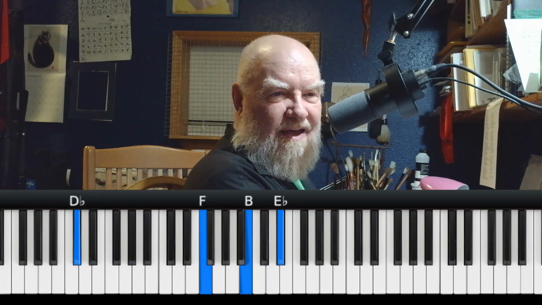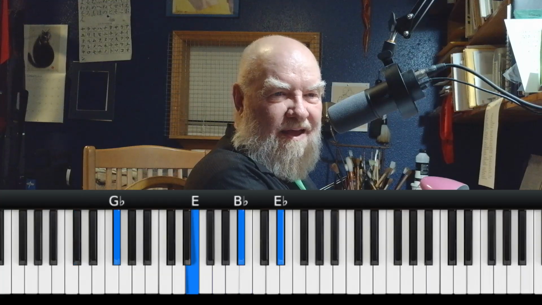That's not a quartal. There. E flat 9. Now, why is this a quartal? Well, because all I'm doing is moving that up. See? So this is an augmented fourth. G flat 13, B9.